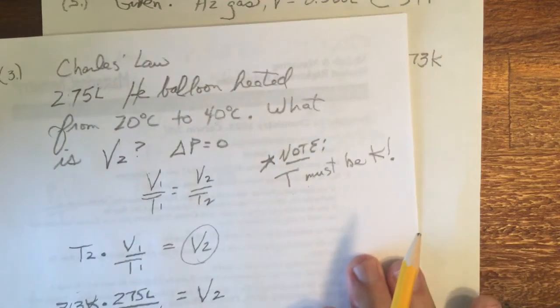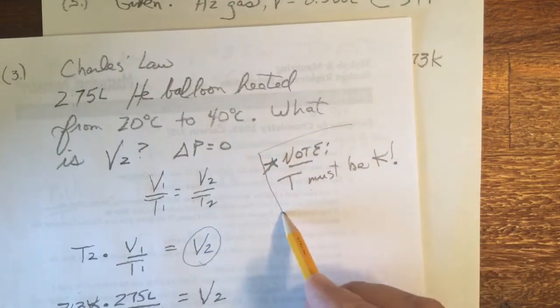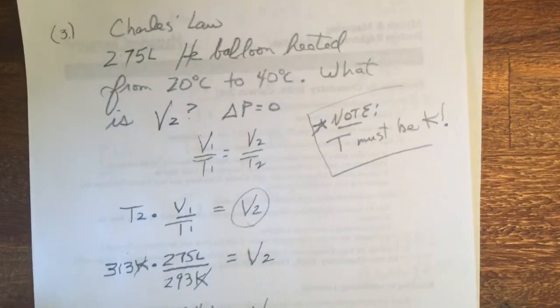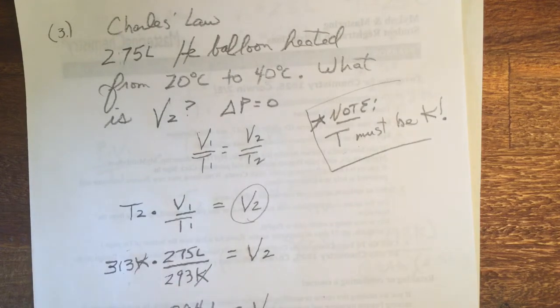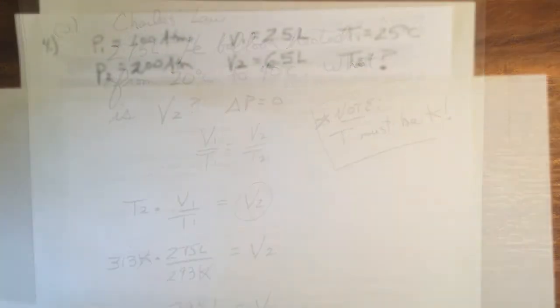Now we used Charles's law here, and let me just point out once again, anytime you use gas law problems, you have to convert temperatures to Kelvin. In my next gas law problem, I want to look at a situation in which all three properties are changing: pressure, volume, and temperature.